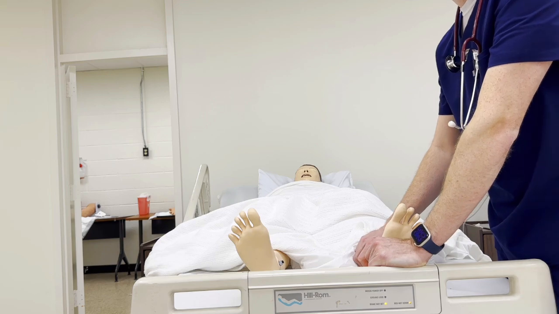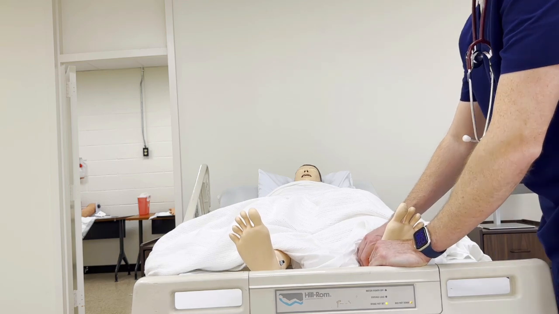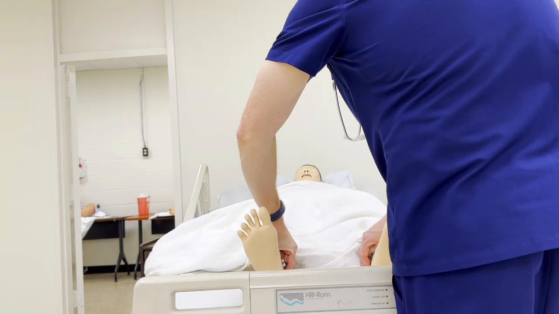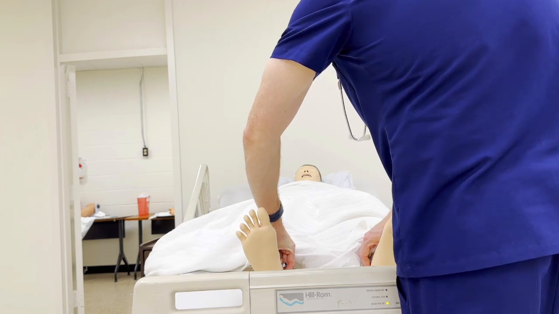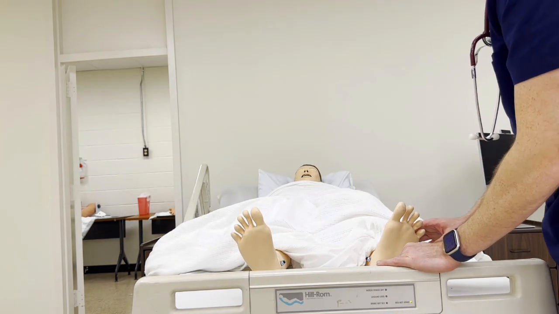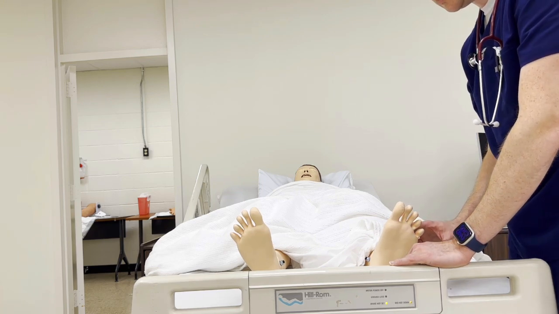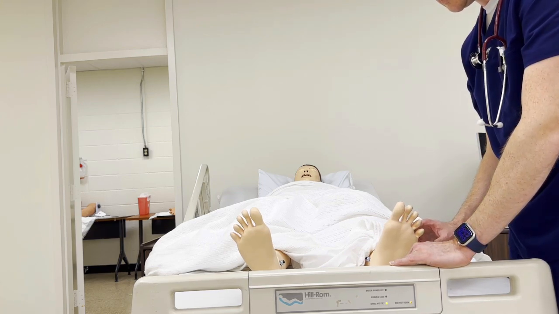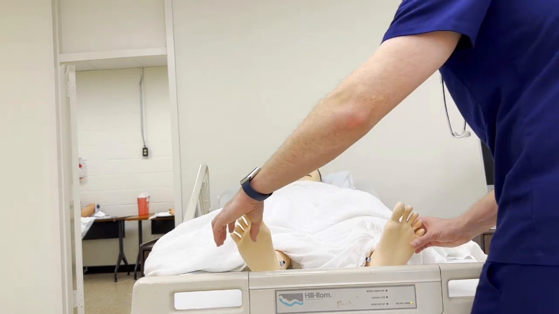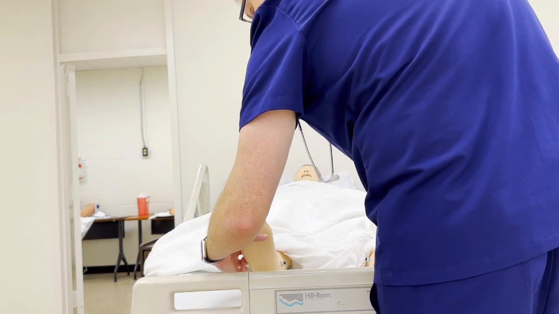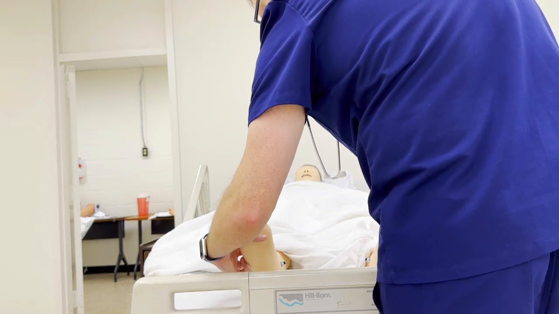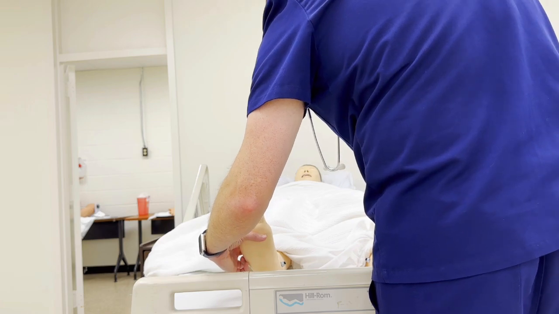We'll also feel their posterior tibial pulse, which is near their ankle. Those pulses are +2 equal bilaterally. And then the last one we want to feel is our dorsalis pedis, or our pedal pulse. And that's going to be between the first and second toes, midway up the foot. Those pulses are +2 equal bilaterally.